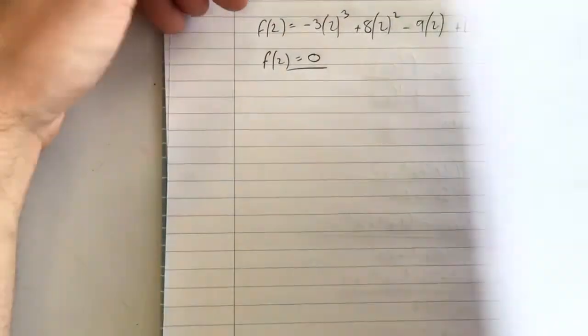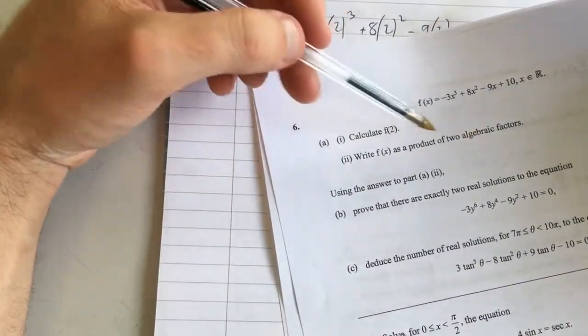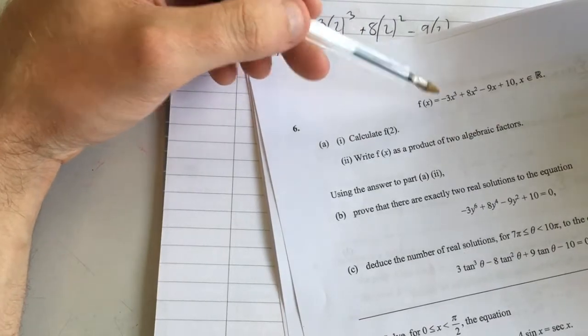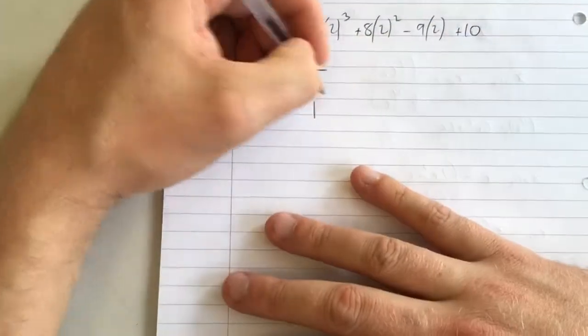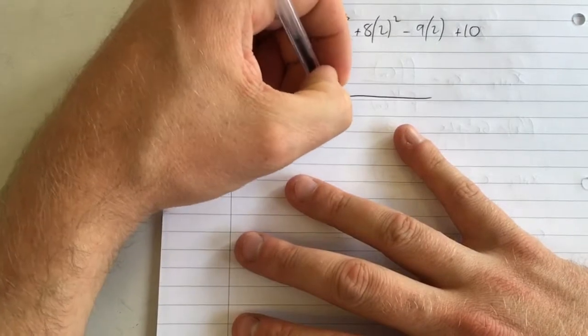And now we want to write this as a product of two factors. Well, let's use the factor you just found to do some long division. So, long division, hopefully you can remember this.